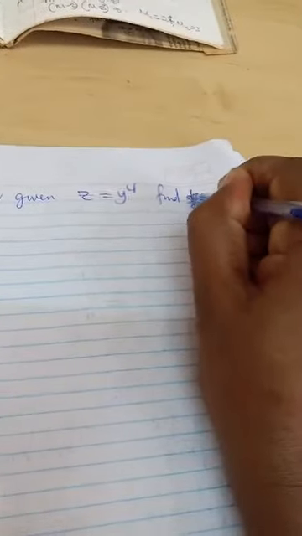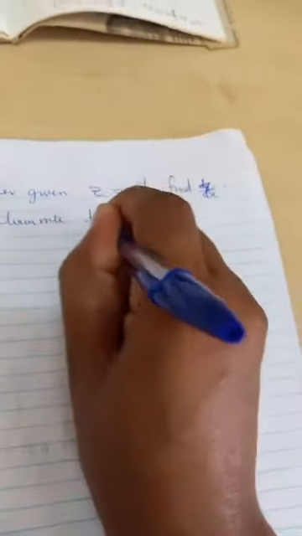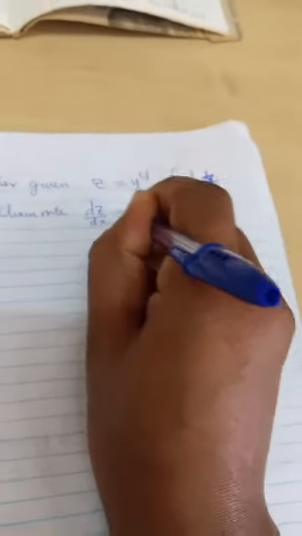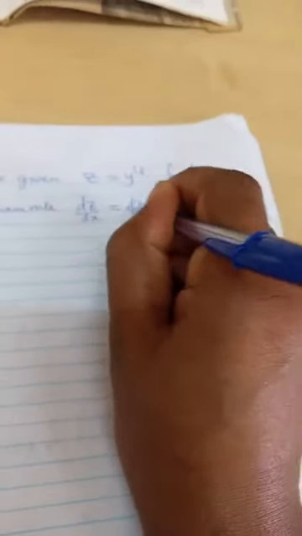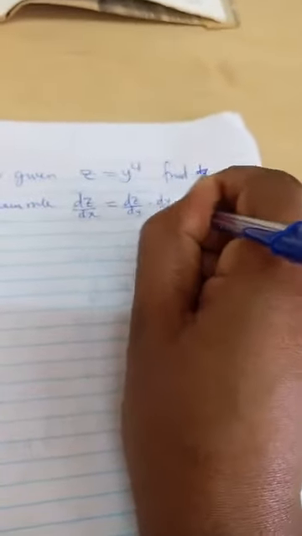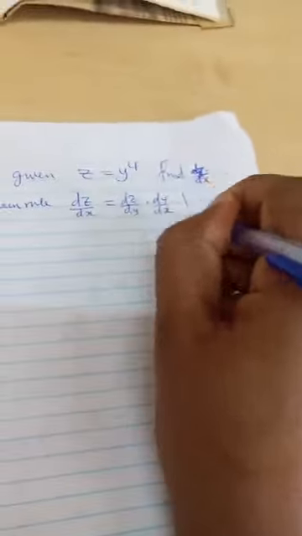Here you'll find dz dx. By chain rule, we know that dz dx will be the same as dz dy times dy dx by chain rule.